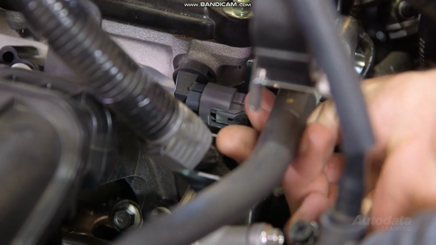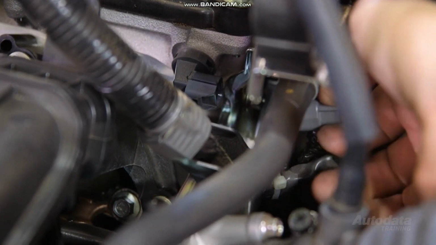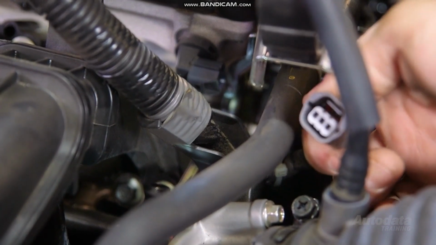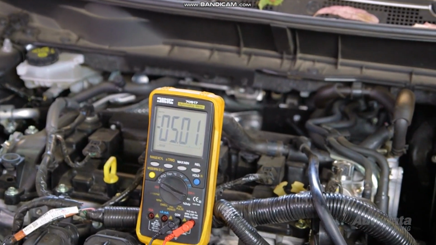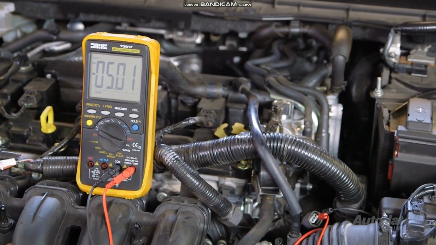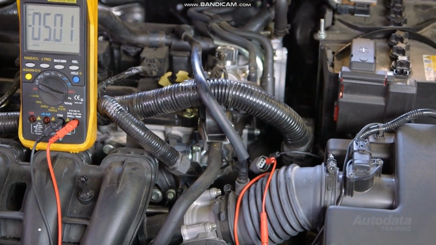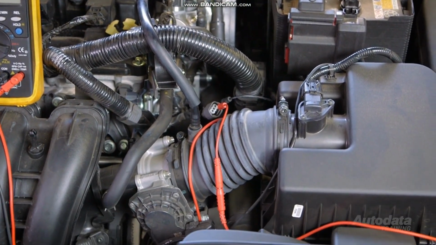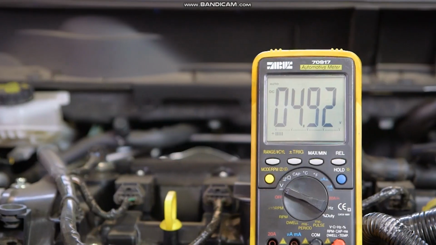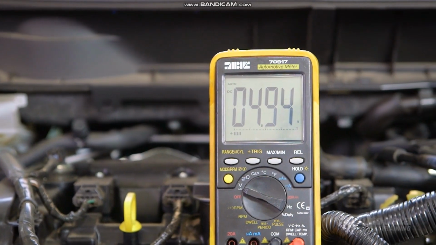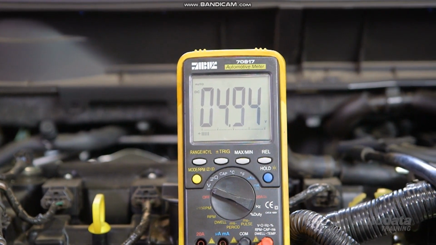To test the camshaft position circuit, turn the ignition off and disconnect the sensor that has logged the fault. Set the digital multimeter to volts, then place the red lead on the high reference terminal and the black to the low reference. Turn the ignition back on. The meter should display between 4.8 and 5.2 volts.